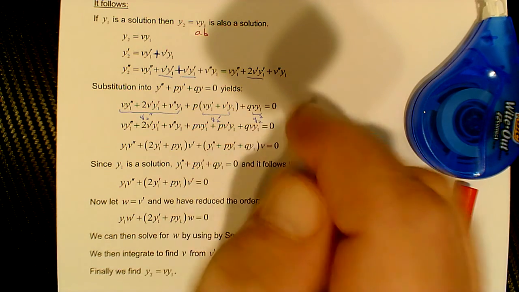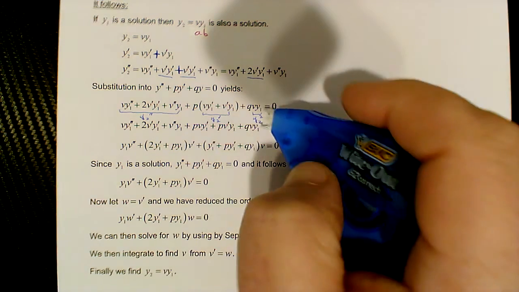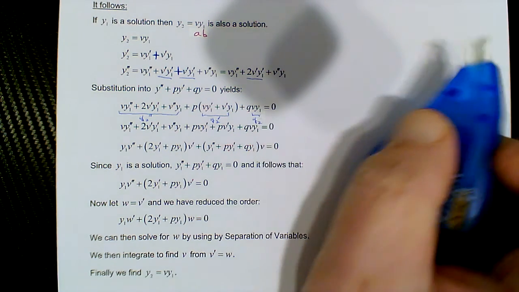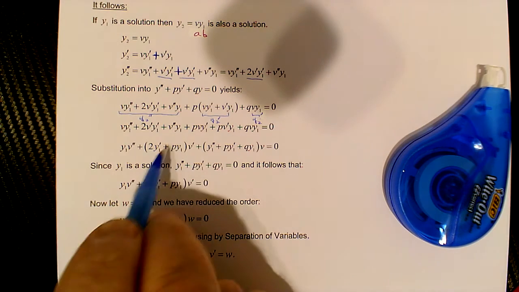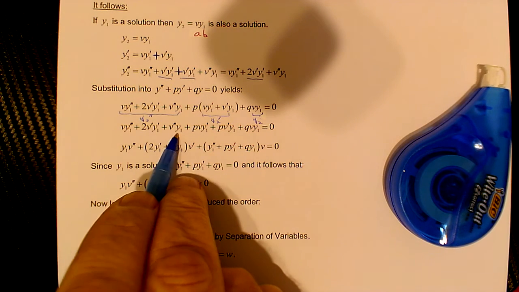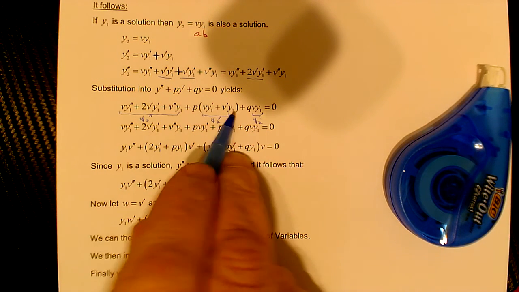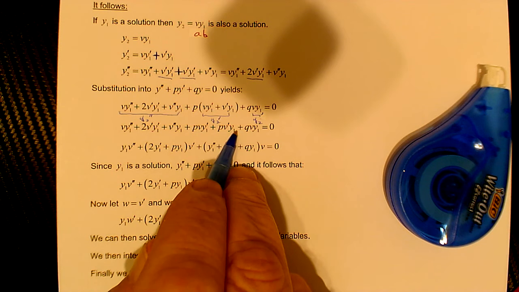Oops, subscript, sorry. Okay, so we make the substitutions, and we just recopy the first three terms, distributed the p. That's basically all that happened in this step.